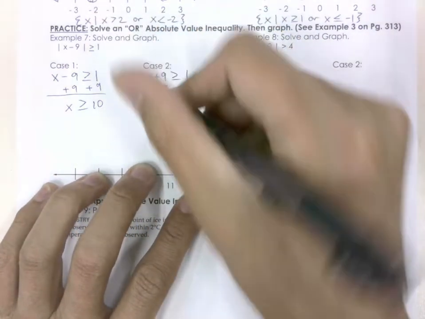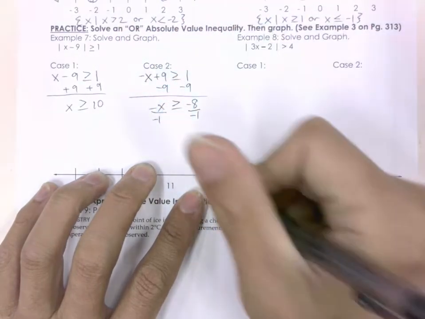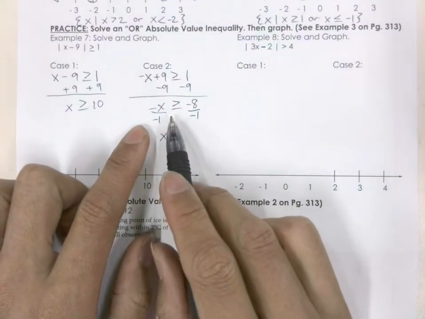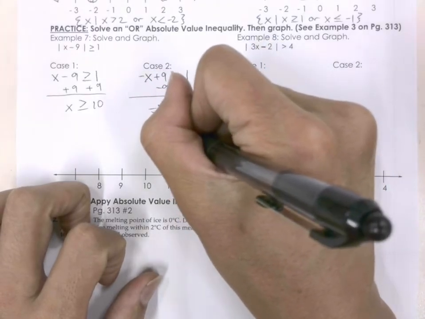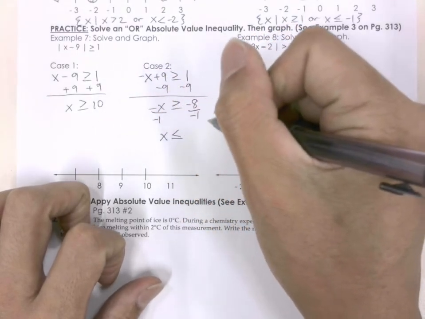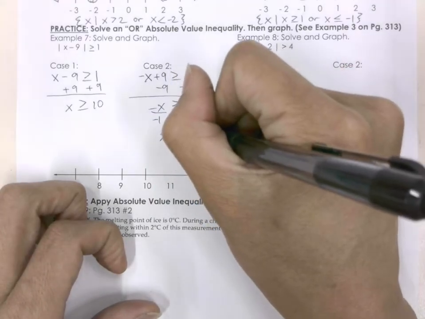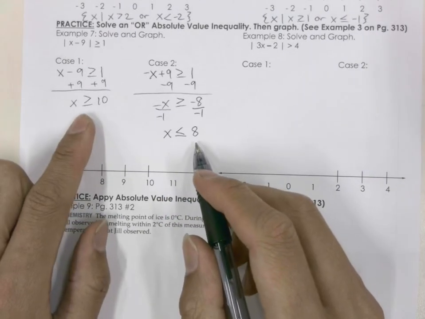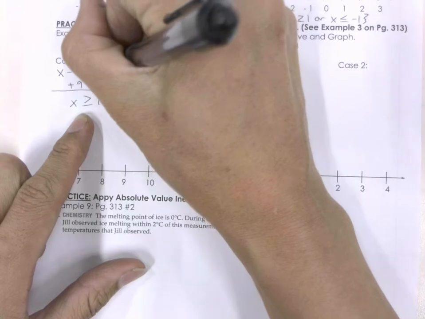Now we're going to divide by the coefficient in front of the x, which is negative 1, leaving us with positive x. And now, since we divided both sides by a negative number, the inequality is going to switch from greater than or equal to, to less than or equal to, and we have negative 8 divided by negative 1 is positive 8. So we have our two inequalities, and this here is an OR, right?